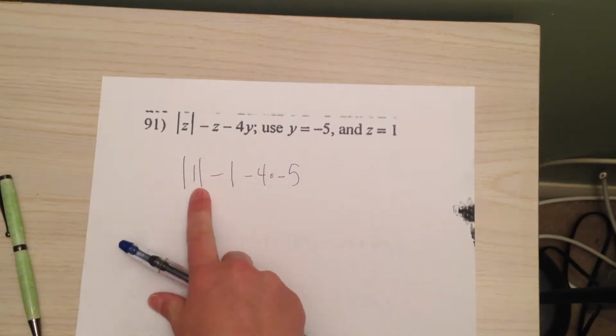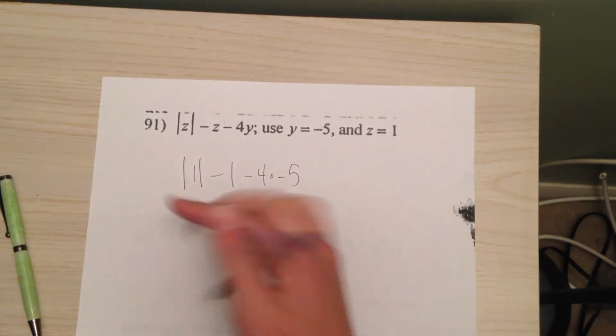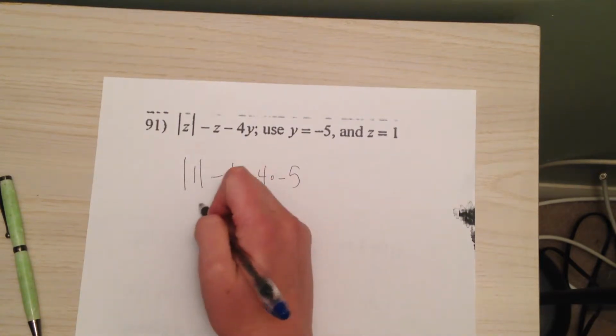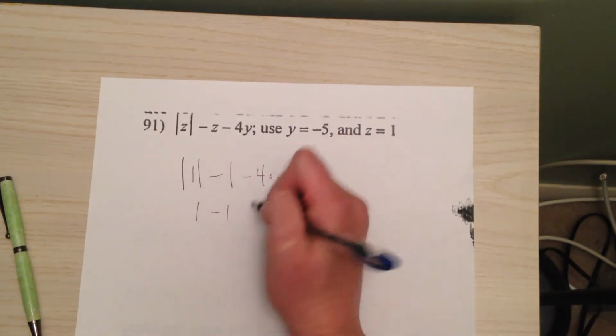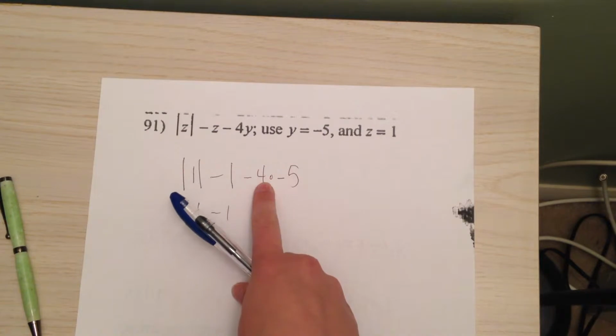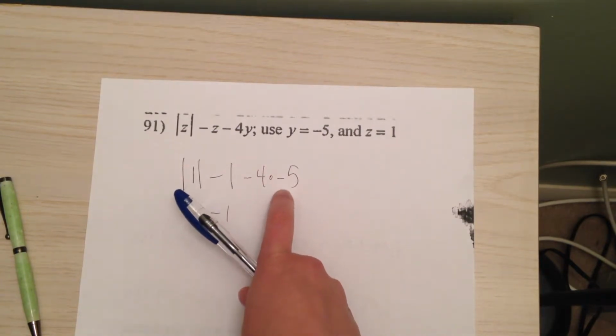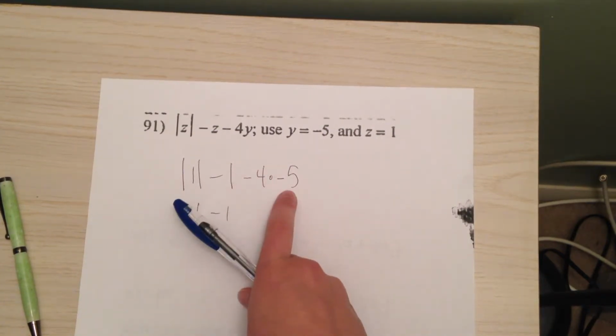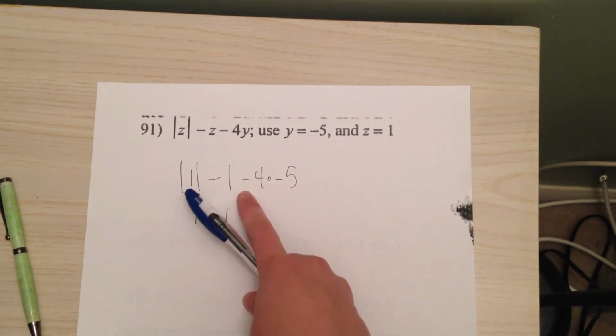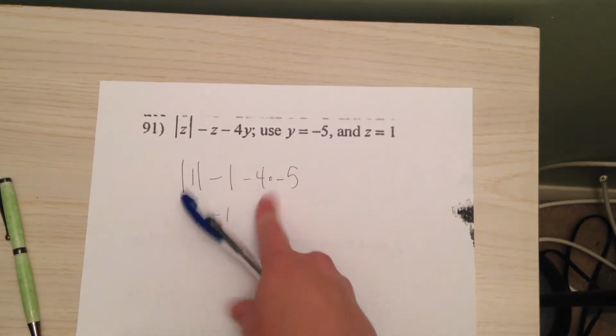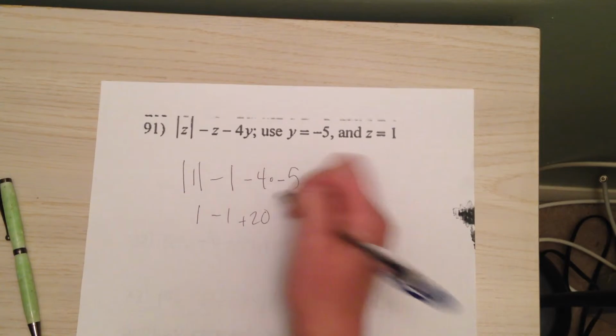My absolute value counts as parentheses, so PEMDAS says start there first. Absolute value of 1 is still 1. And then minus 1, and then right here I've got a -4 times a -5. PEMDAS says next in this order would be that multiplication. So -4 times -5, that's going to be a positive 20.